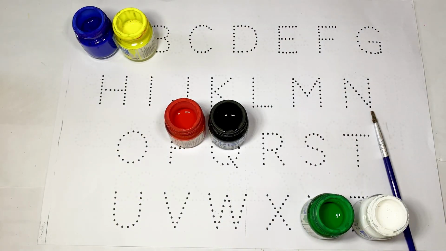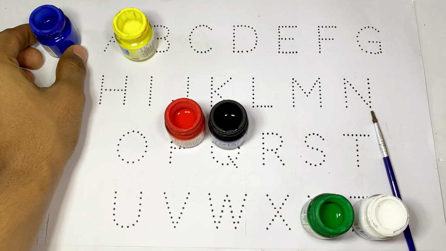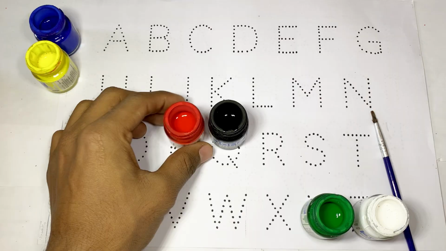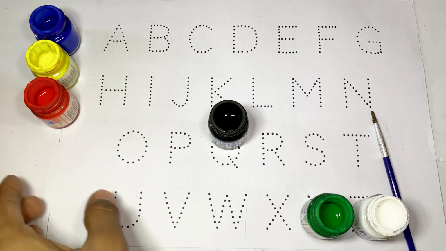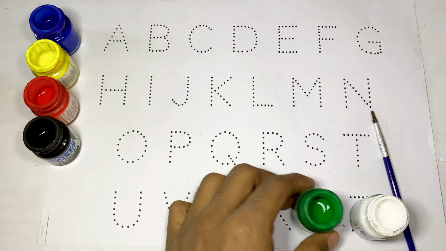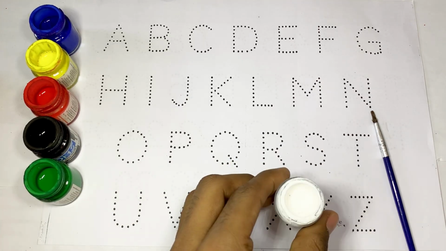Today we learn and draw alphabets A to Z. So kids, let's learn the names of the colors. Blue color, yellow color, red color, black color, green color, and white color.